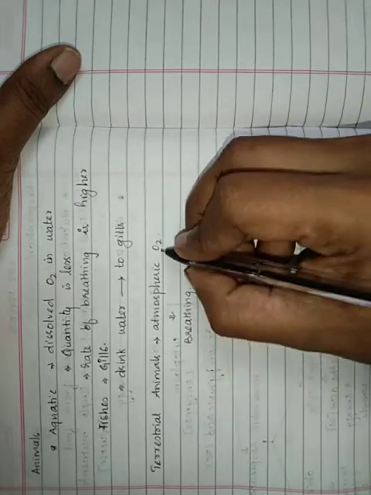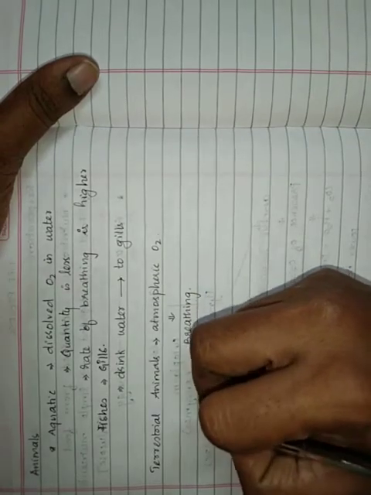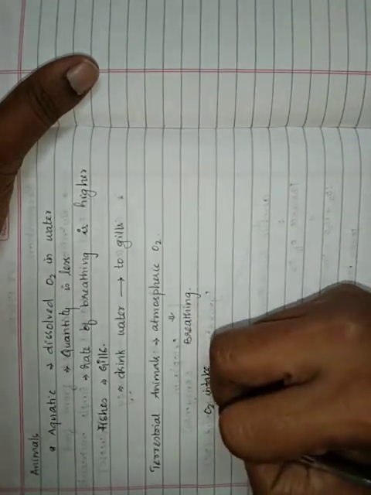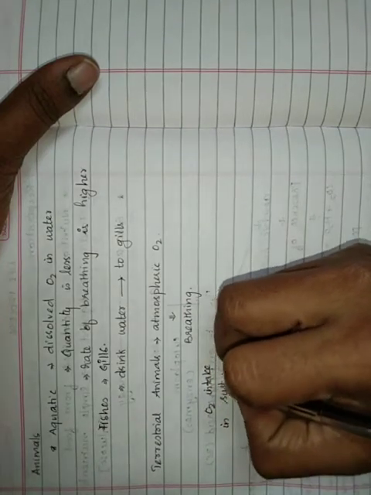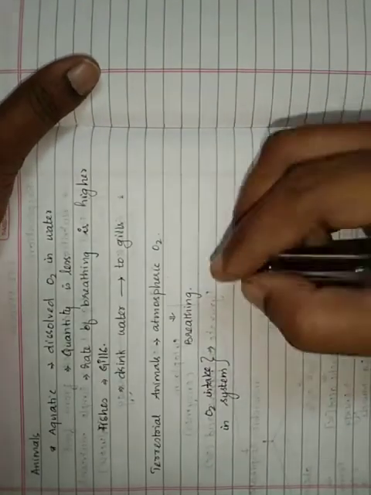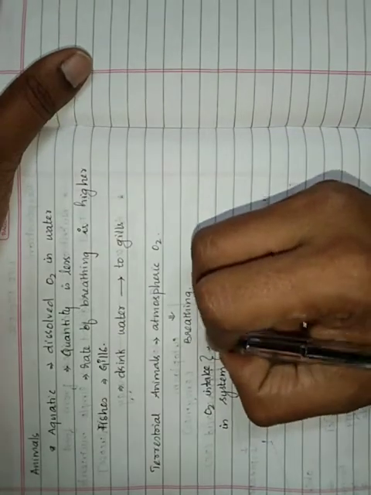So they take in oxygen by a process called breathing, and their oxygen intake into the system, that is, the entering into the body, is by breathing, whereas for the intake to reach the cells, they have to have some surfaces.